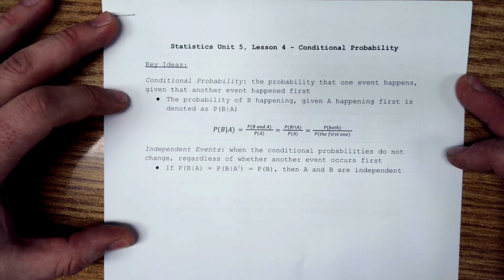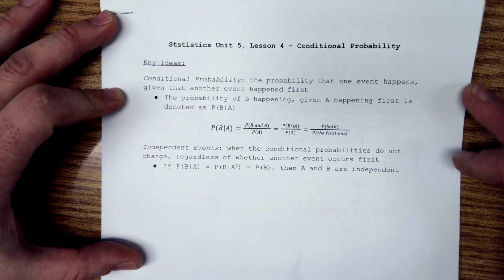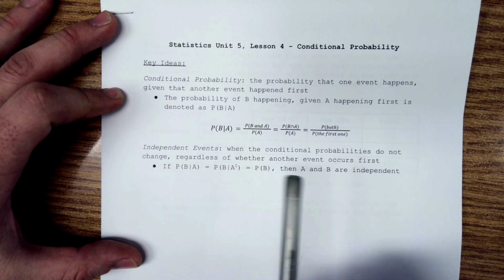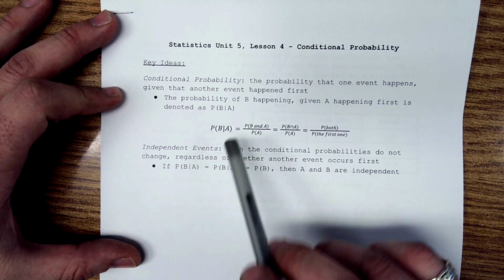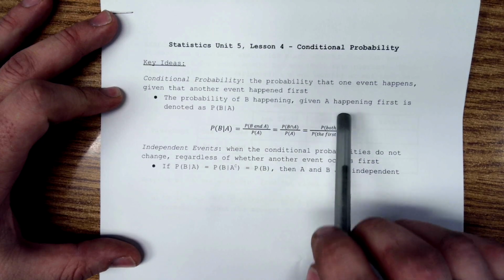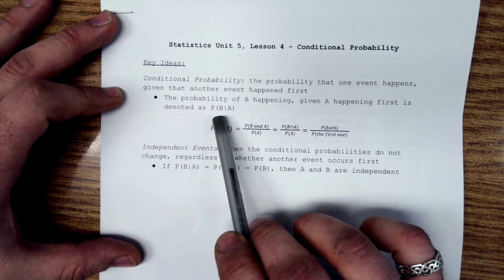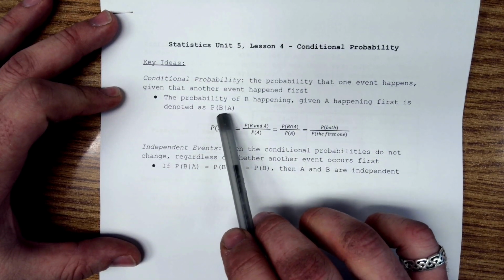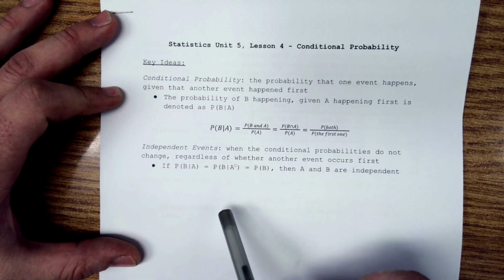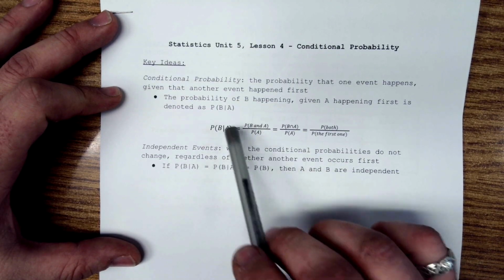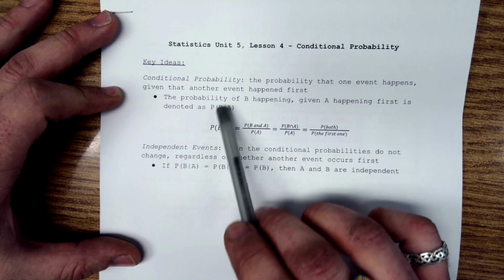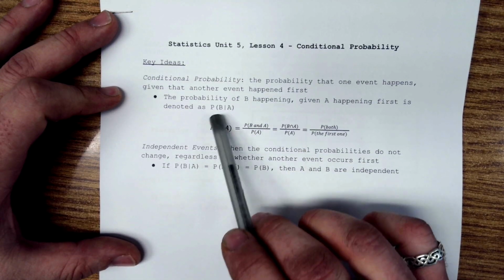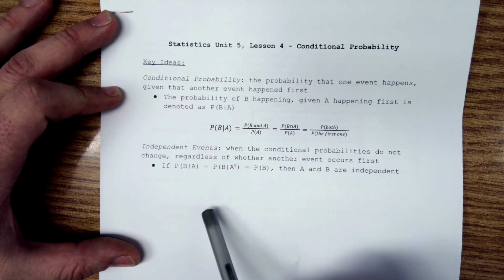Conditional probability. So, conditional probability is the probability that one event happens given that another event has already happened first. So the probability of B happening given that A happens first is written as P of B given A, with that little vertical line in between B and A. The thing that you want to happen comes first, and the thing that has to happen before the thing you want comes second.